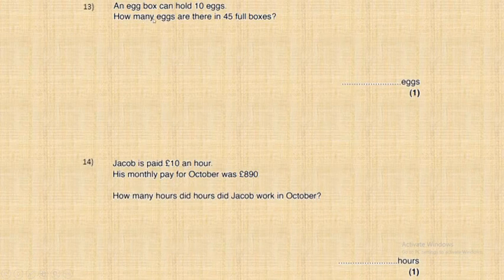Okay, an egg box can hold 10 eggs. How many eggs are there in 45 full boxes? So I have 45 full boxes. Every box can hold a maximum of 10 eggs. So I will multiply to know the number of eggs. So 45 times 10, which equals 450 eggs.